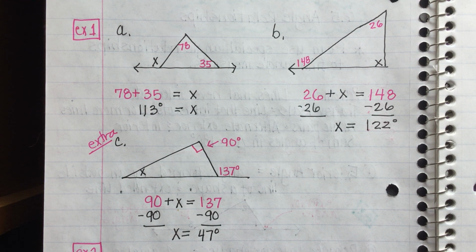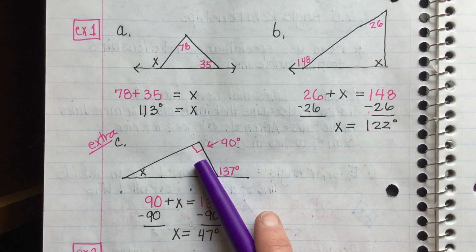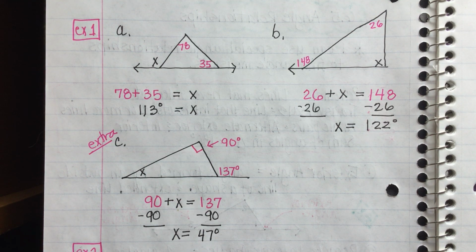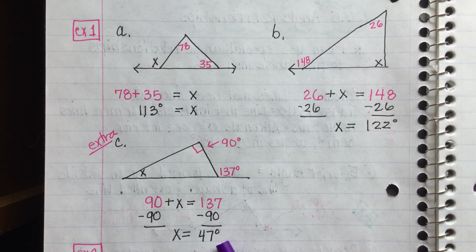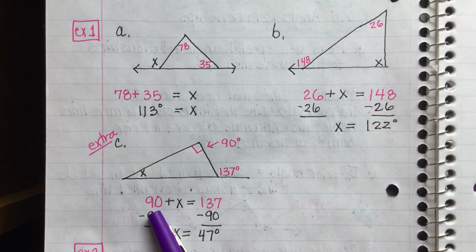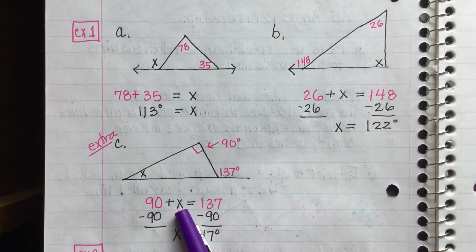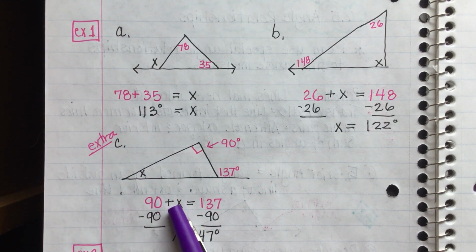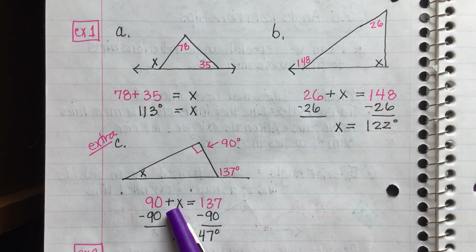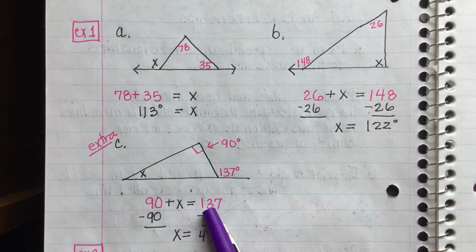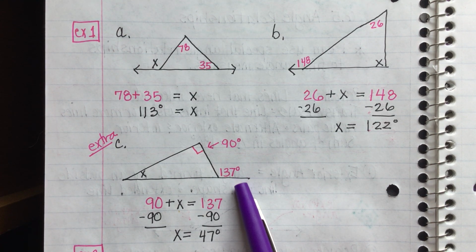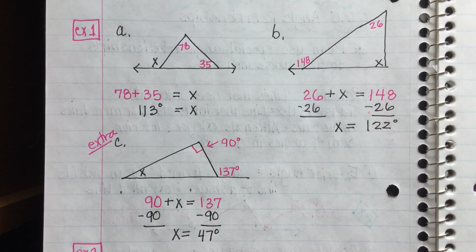Extra example C on the video is doing the same thing, except they threw in one other little change, which is they drew the symbol for a right angle. A right angle is always 90 degrees. So I'm going to do the same thing I did with example B. I've got the 90, and I've got this X over here in the corner that I don't know. These two angles, those are my remote interiors. Those should equal this exterior angle, which is 137. Again, subtract 90 and you get 47.